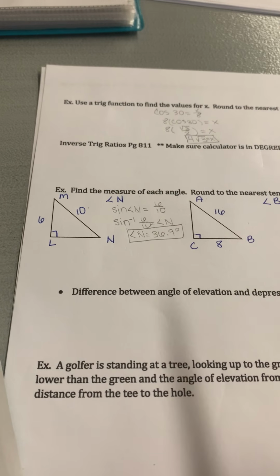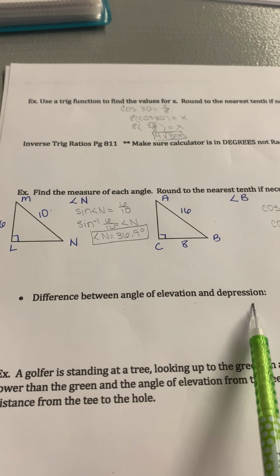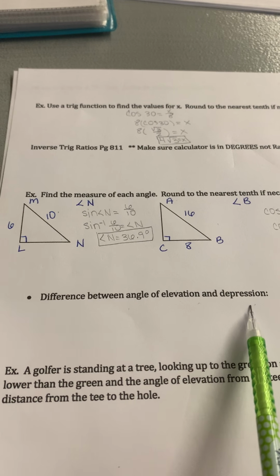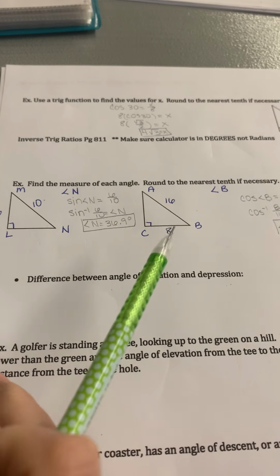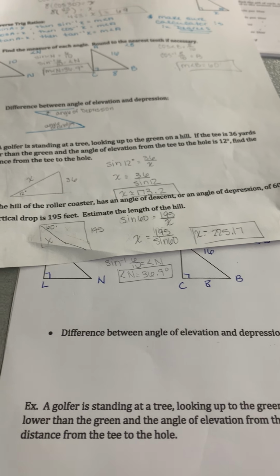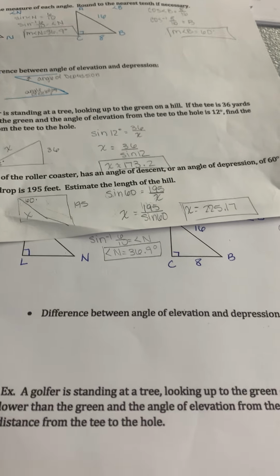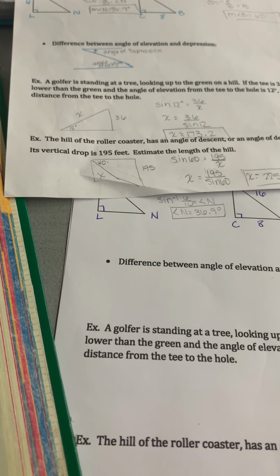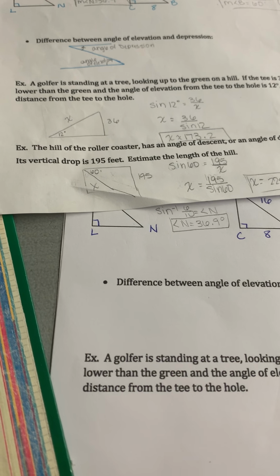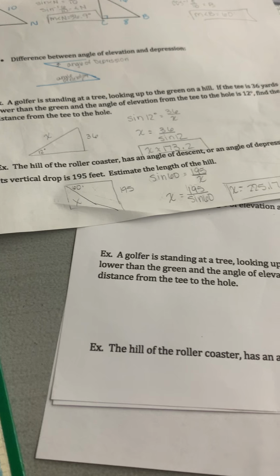13.1. If you want to, you can go ahead and get a jump start on the angle of elevation and depression. That is also found in your book. And you also had that in geometry. So you can go ahead and complete these 2 examples as well. They're located also in your book on page 812.